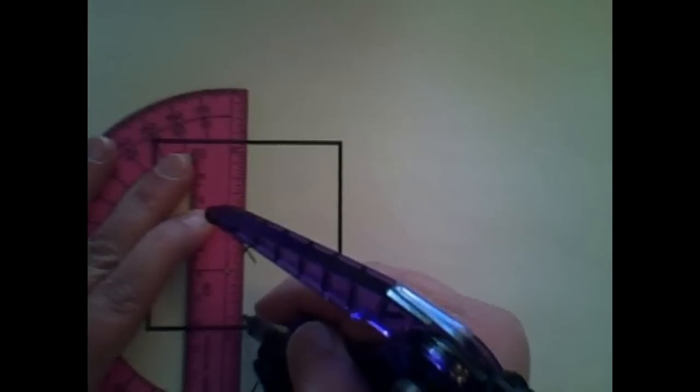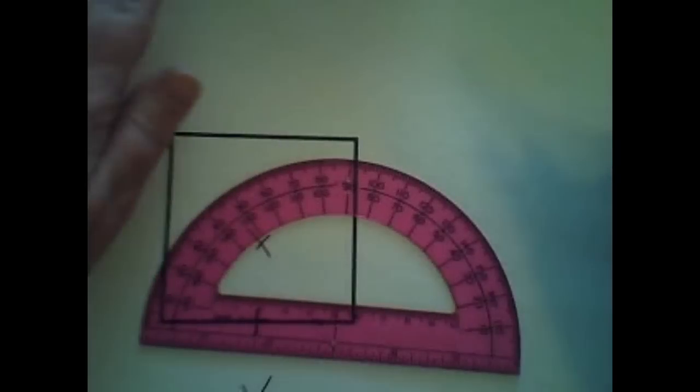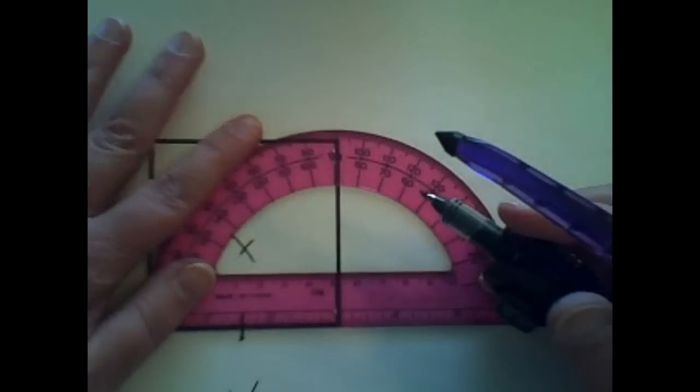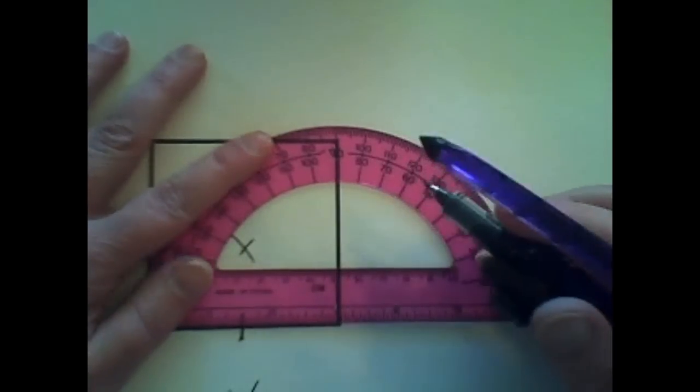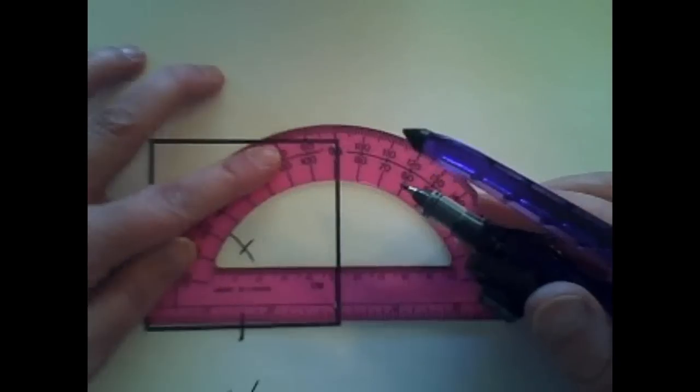And I'm going to use those two intersections to define the midpoint of that line segment. So now I know how long a side of the square is, and I also know how long half the side of the square is. Now the next thing I'm going to do is extend both the top and the bottom sides of this square.